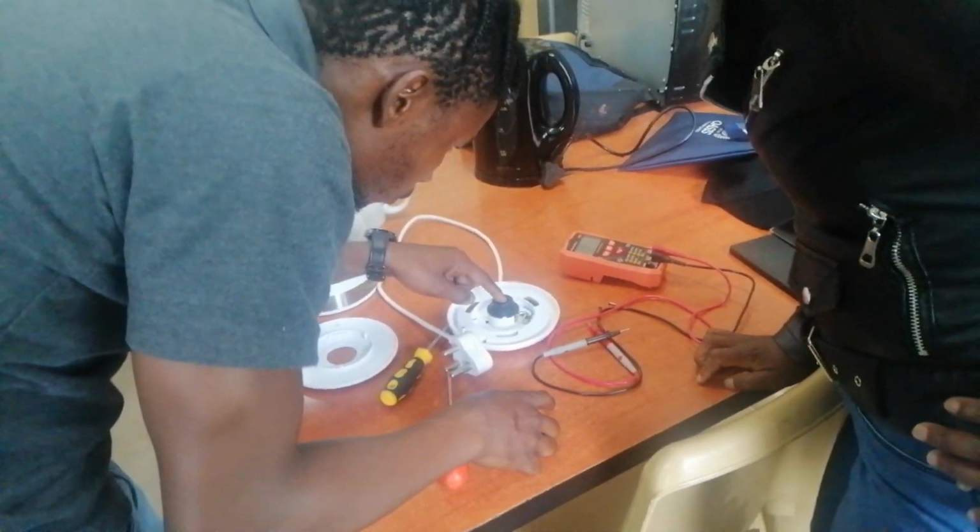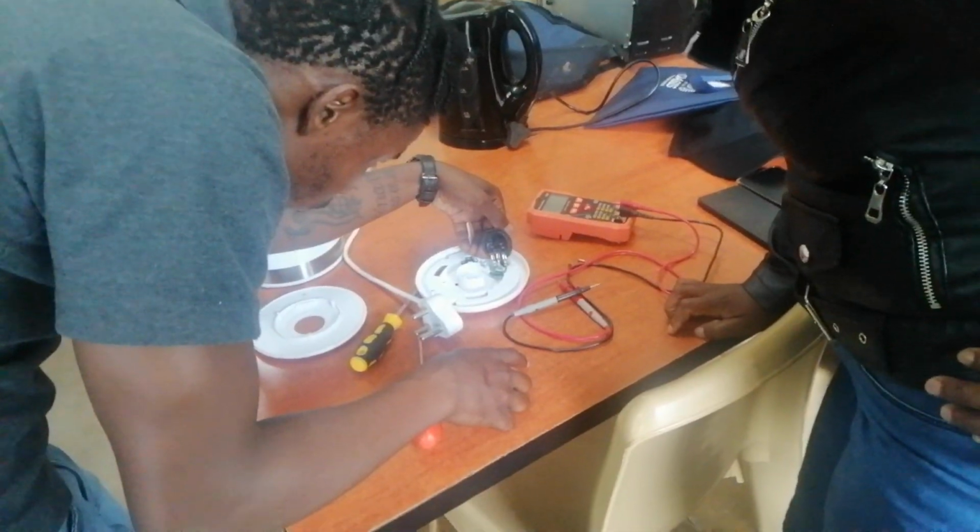You can't get continuity between the two. Everything is separated.